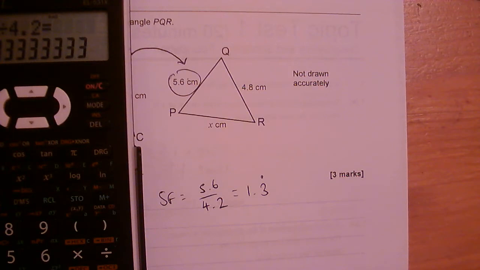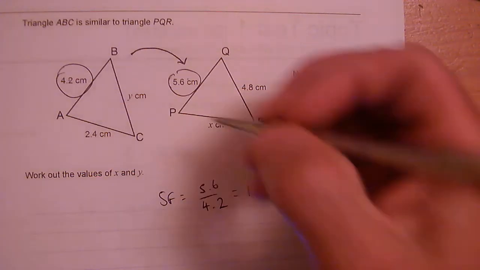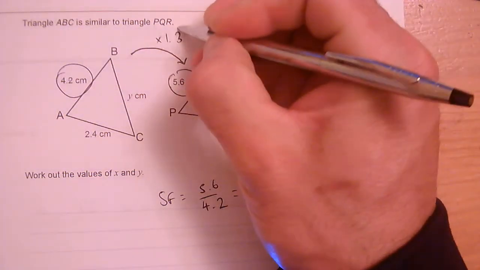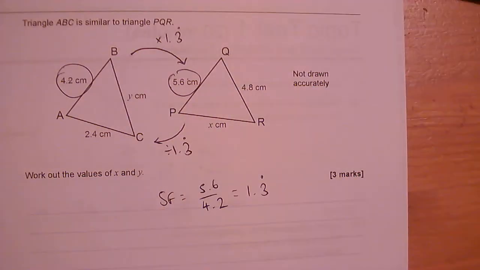Now that recurring is really important. Please make sure you've got your recurring in, otherwise it's not going to work if you just do 1.3. So that means going this way, I'm timesing by 1.3 recurring. Going this way, I'm dividing by 1.3 recurring.